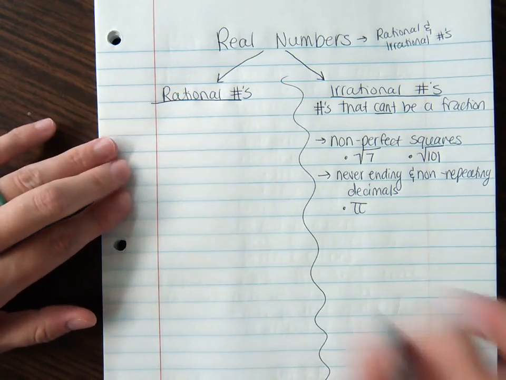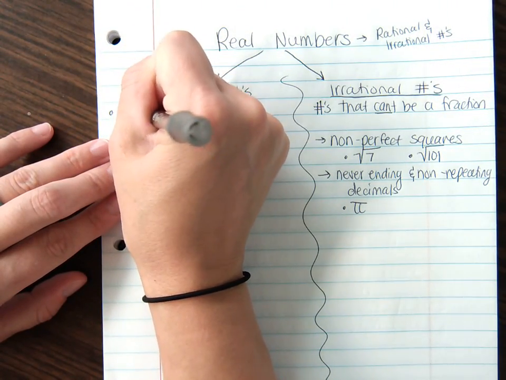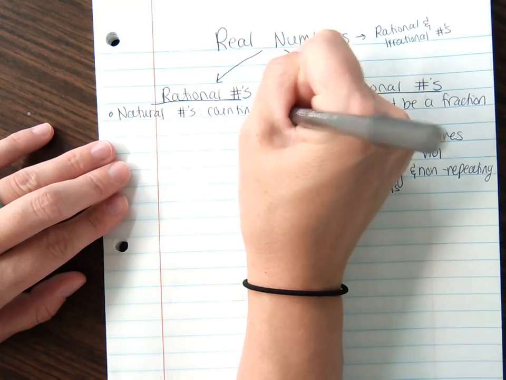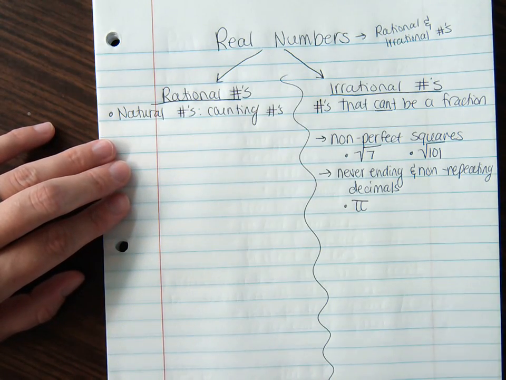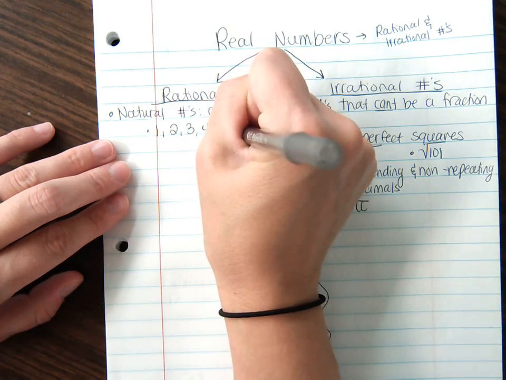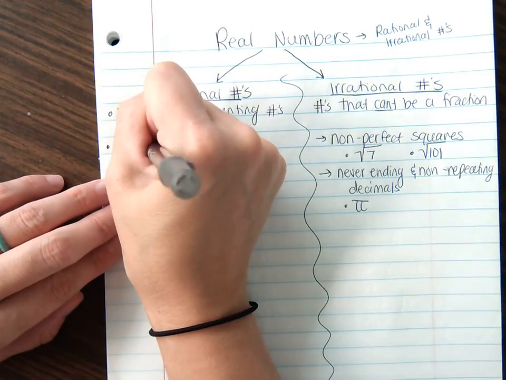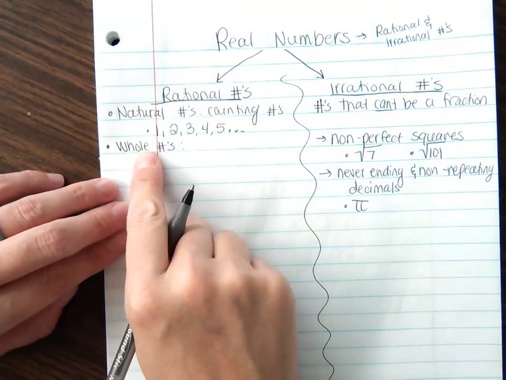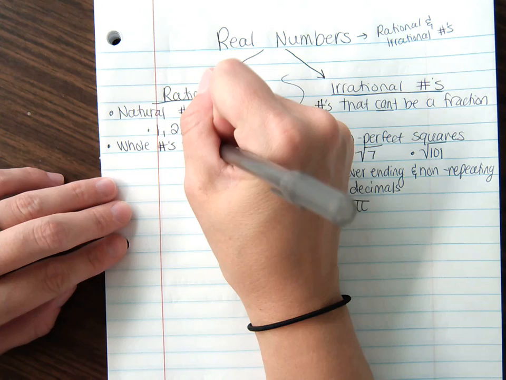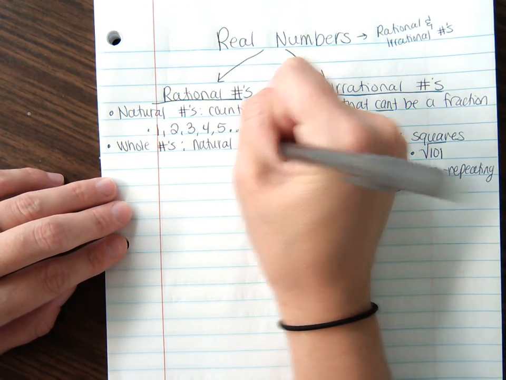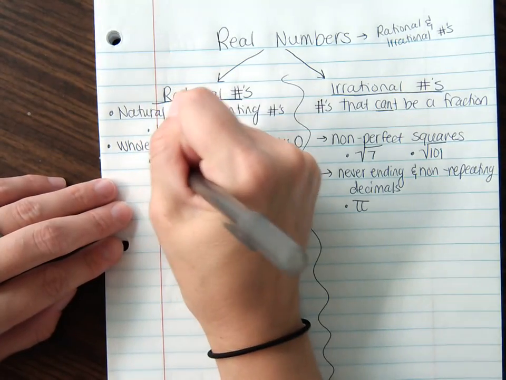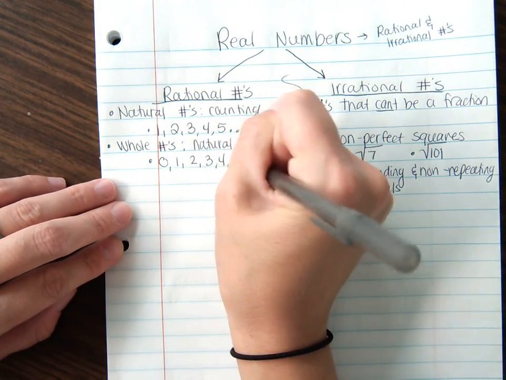Now we have a whole lot of different types of rational numbers. We have natural numbers, which are your counting numbers. When you start counting, you say 1, 2, 3, 4, and 5. And you go on from there. Next, we have whole numbers. Whole numbers are natural numbers, and the only difference between a whole number and natural numbers is that we include 0. So these are natural numbers plus 0. So when we start counting with whole numbers, we have 0, 1, 2, 3, 4, 5, and so on.